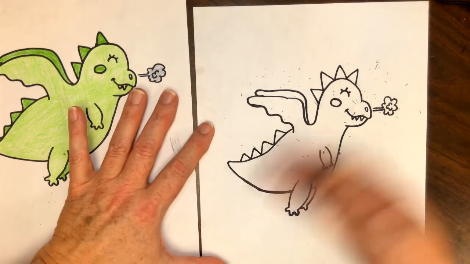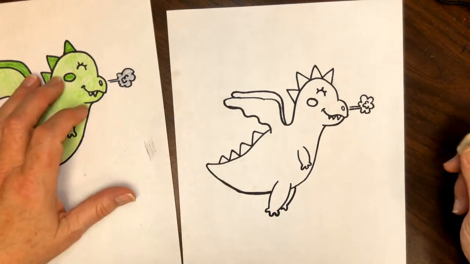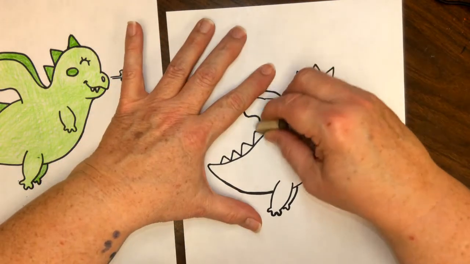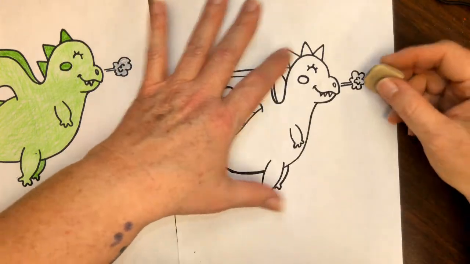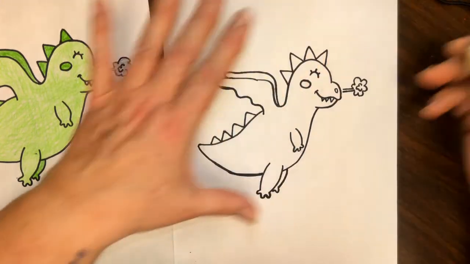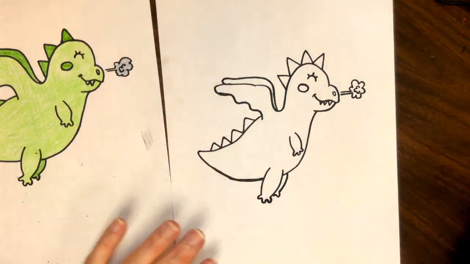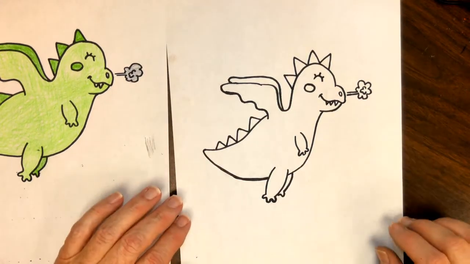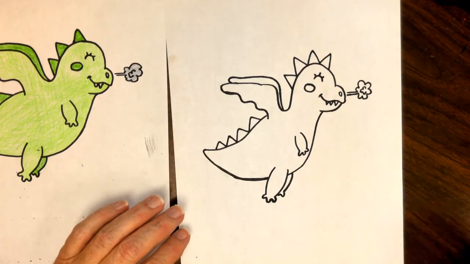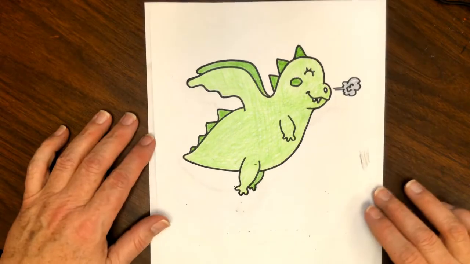So I've got very, very light lines that I drew to begin with, and that way I don't have hardly any trouble whatsoever erasing those lines, making sure that I don't have any pencil lines on my drawing before I color it. And then all I have to do is pick out my colors.